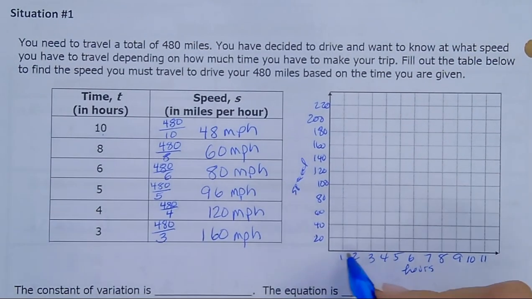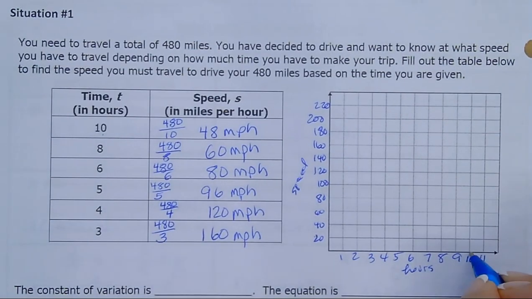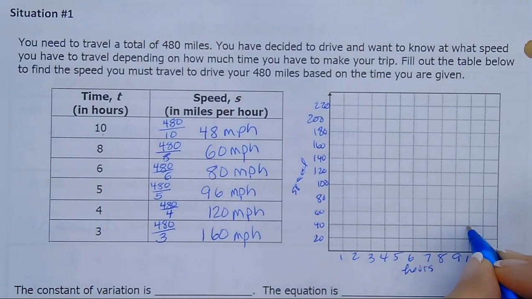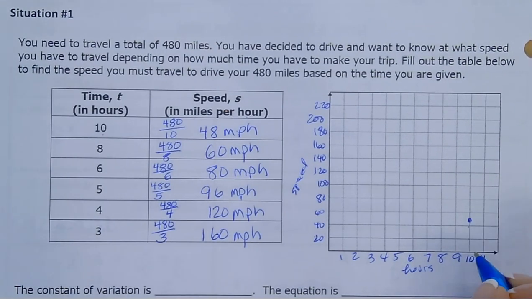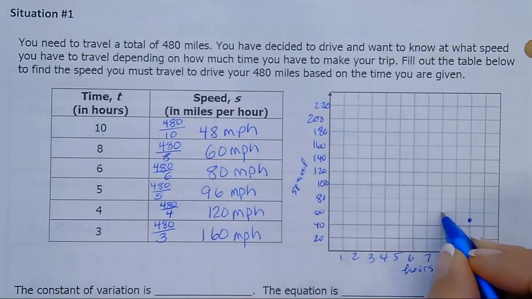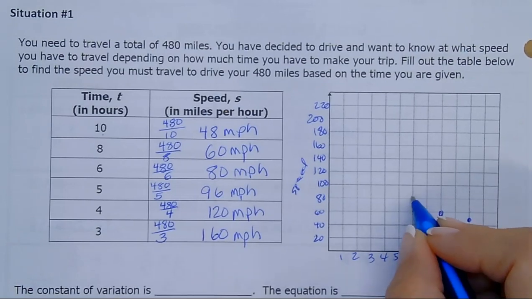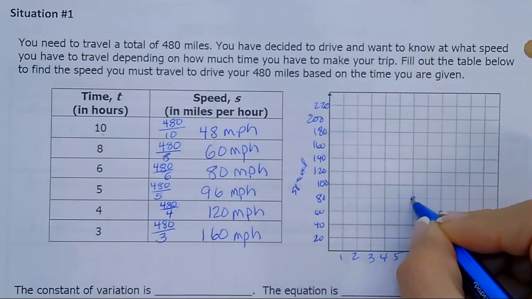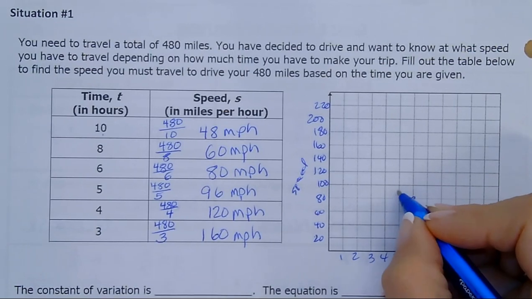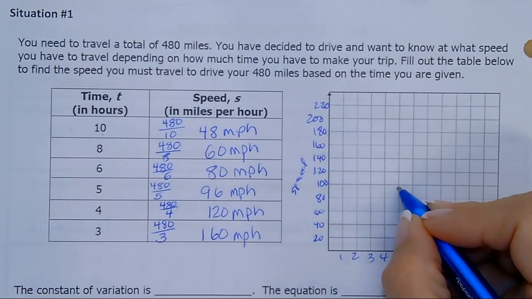Okay, so in 10 hours, I'm going to be going 48 miles per hour. 10 hours, here's 40, here's 60, in between would be 50, so it's about where that's going to be, right? In 8 hours, I'm going to be going 60. In 6 hours, I'm going to be going 80. 5 hours, I'm going to be 96. 5 goes almost to 100.